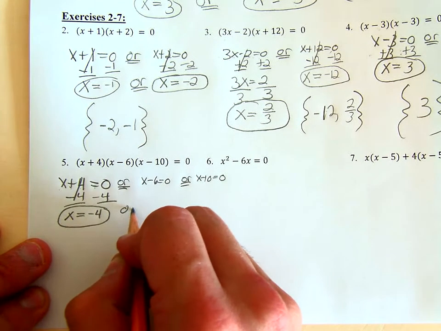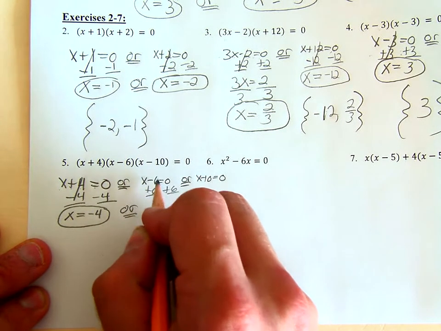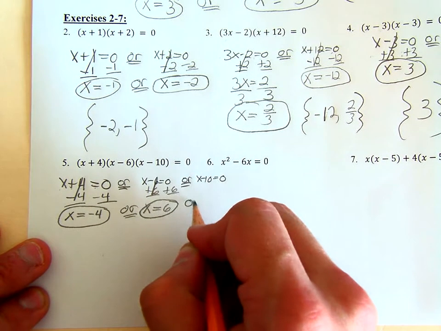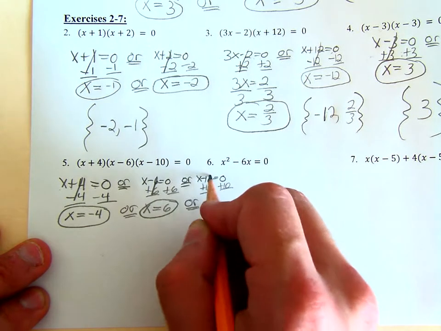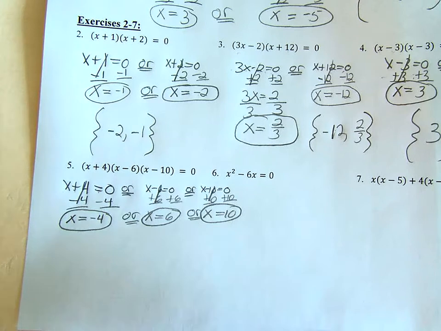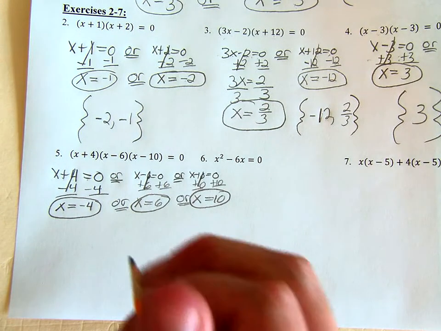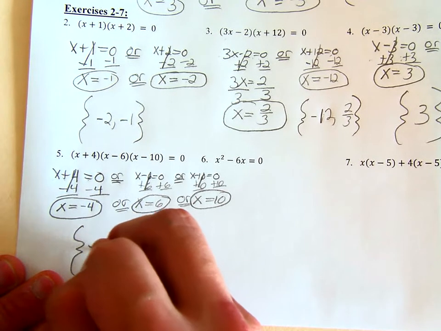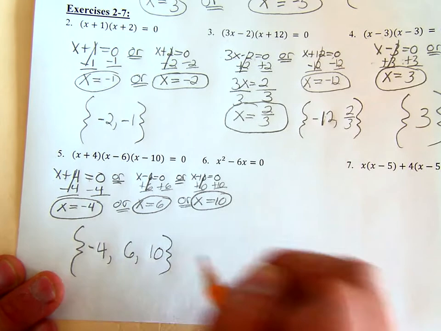Or, if we add 6, we'll get that x is equal to 6. Or we're going to add 10, so we get that x is equal to 10. So now we have our three solutions. Now we just have to write them in set notation. So in our set notation, our solutions would be -4, 6, and 10. Okay?